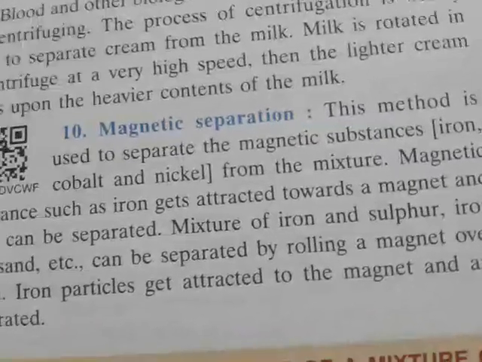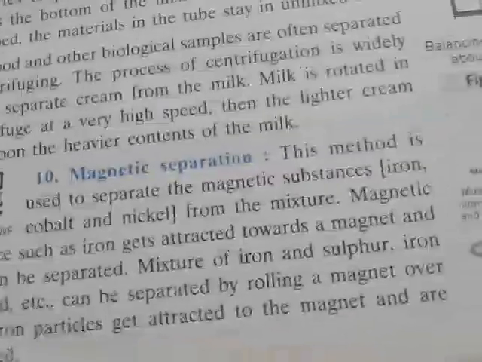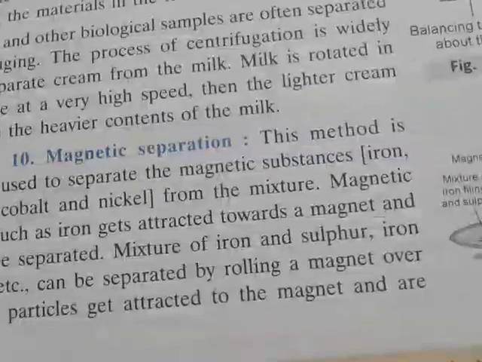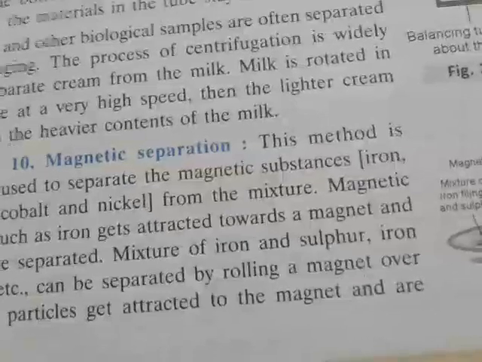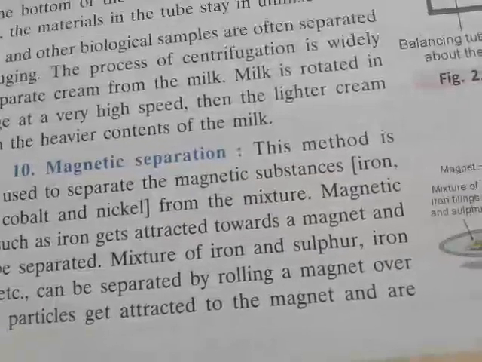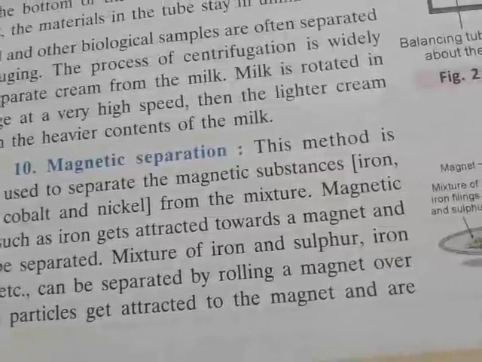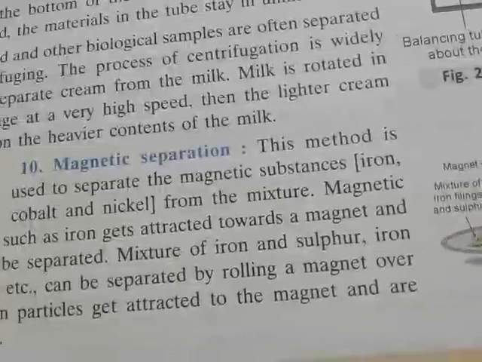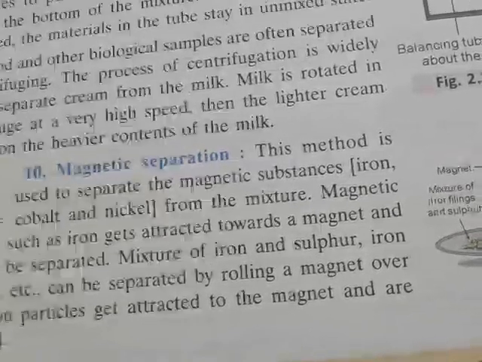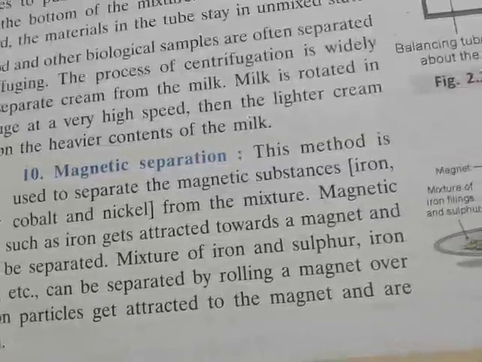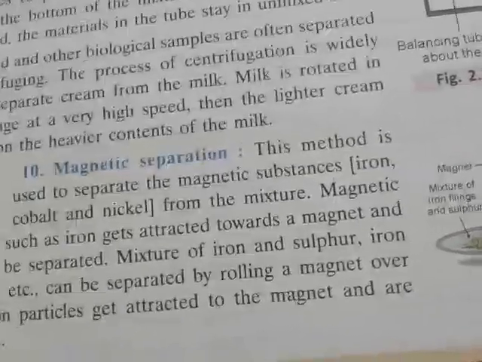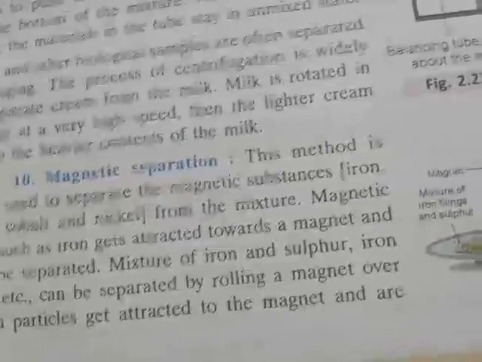Okay, so now suppose that you have mixed it, and what you will do is use a magnet over it, and the magnetic substance will be attracted by the magnet. That means iron will be easily attracted by the magnet, but the sand particles or the sulfur particles will not be attracted by the magnet. So the whole of the iron will be attracted by the magnet, and iron will be removed from that mixture, and the sulfur or the sand particles will also be removed from that particular mixture. So whenever a magnet is used in a separation technique, that will be your magnetic separation.